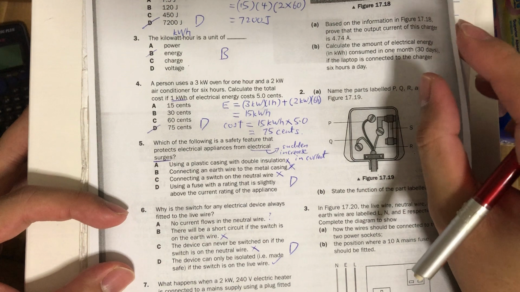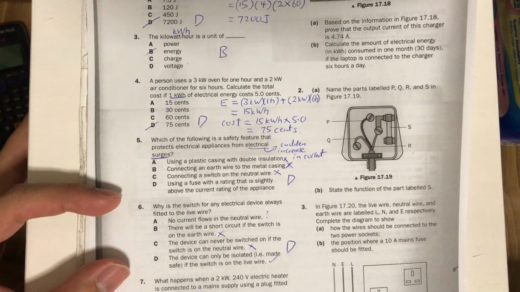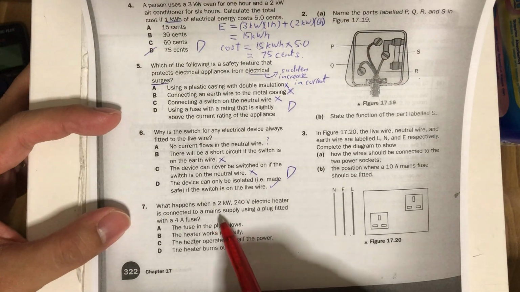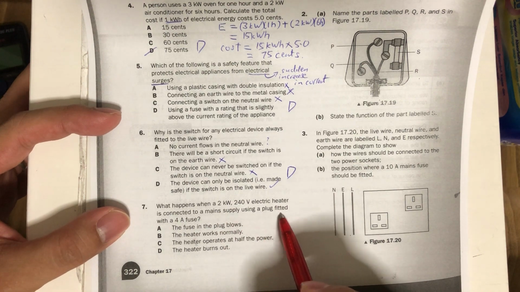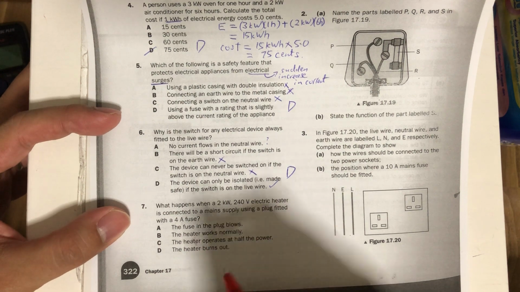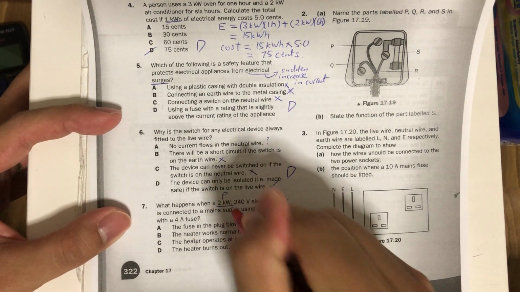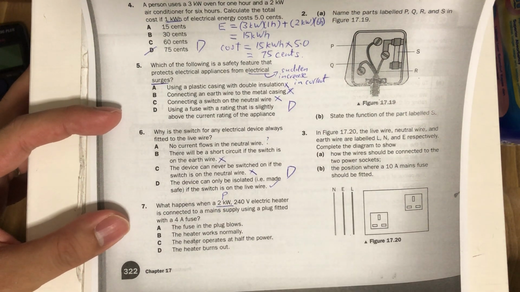Number 7. What happens when a 2 kilowatt, 240 volt electrical heater is connected to a main supply using a plug fitted with a 4 ampere fuse? If this sounds confusing to you, please go and look at it in detail again.